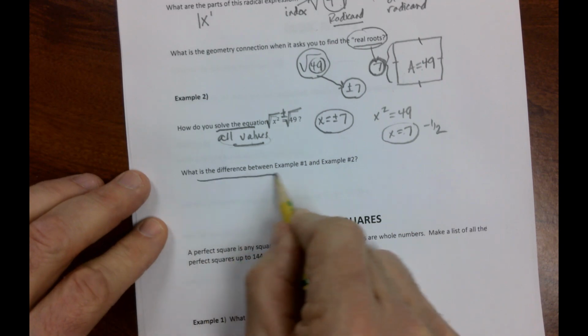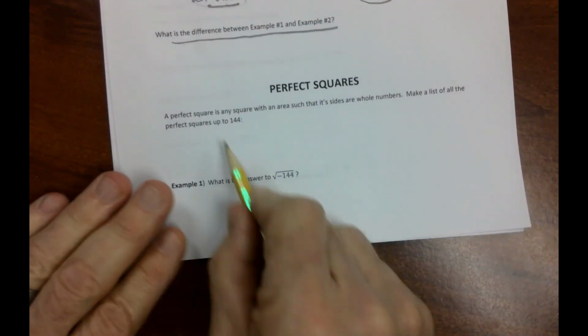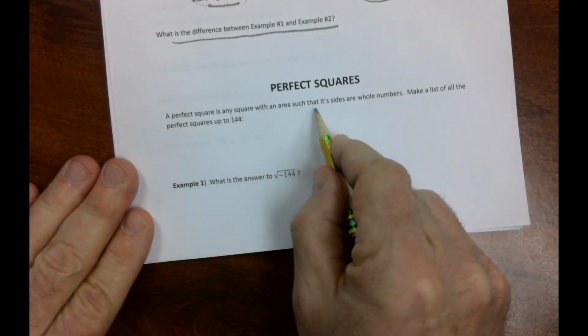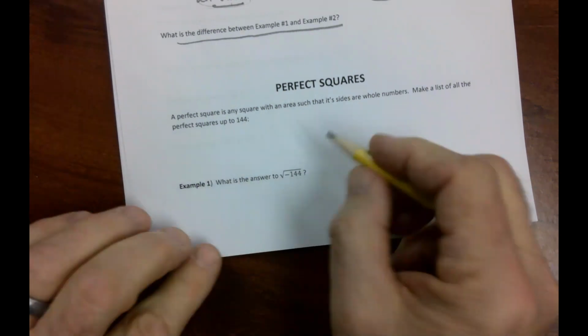What's the difference between example 1 and 2? I just explained it. Okay, perfect squares. A perfect square is any square with an area such that its sides are whole numbers. Make a list of all the perfect squares up to 144.